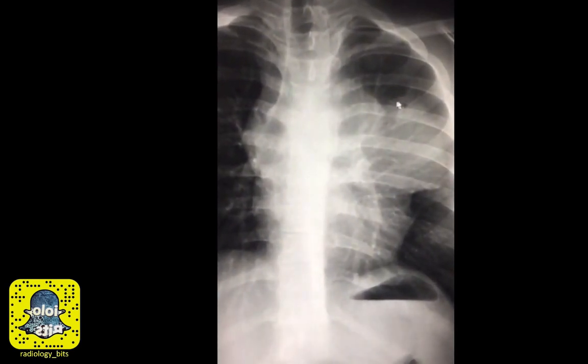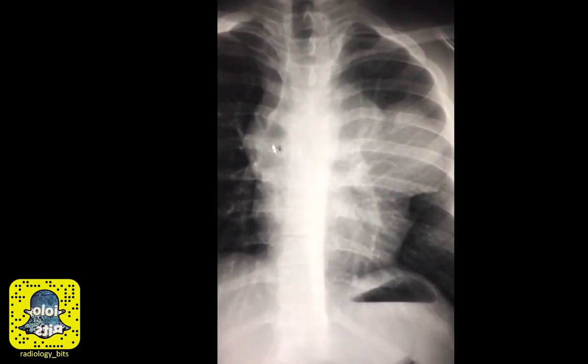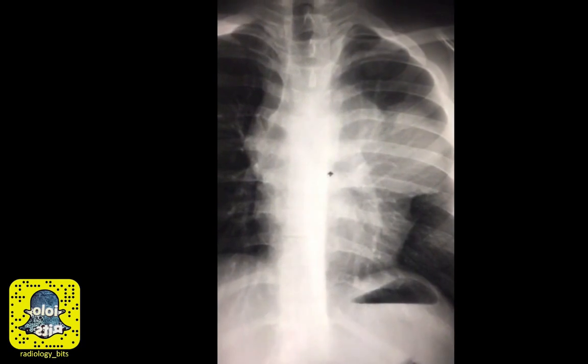Now, although this might lead you to think that this is a consolidation within the lung, the fact that you see lung markings through it and the fact that it extends on the other side makes this very unusual for pneumonia or other forms of consolidation. So you have to think about a mediastinal-based lesion.